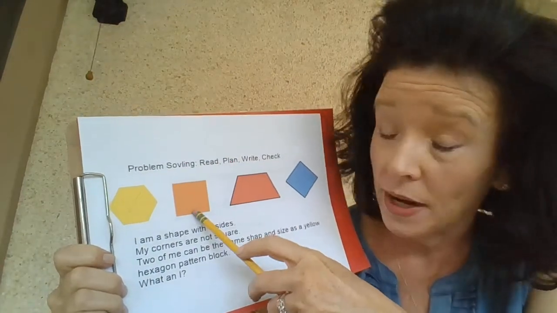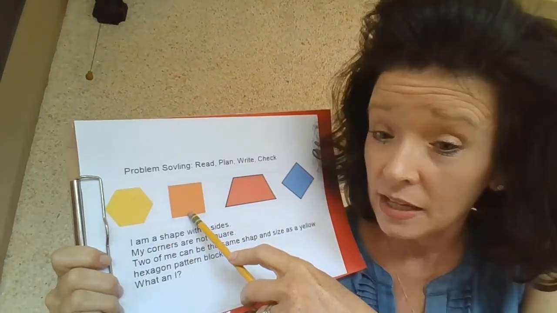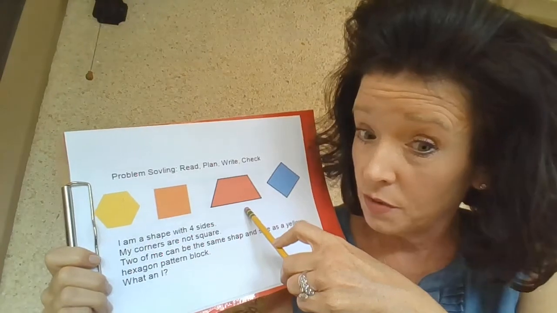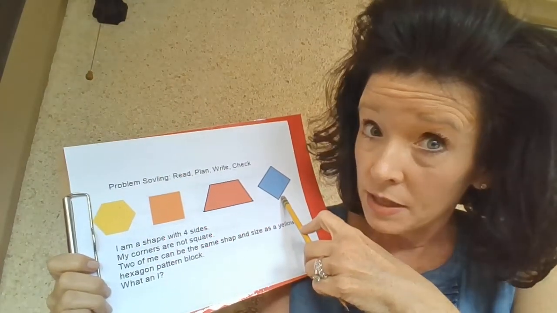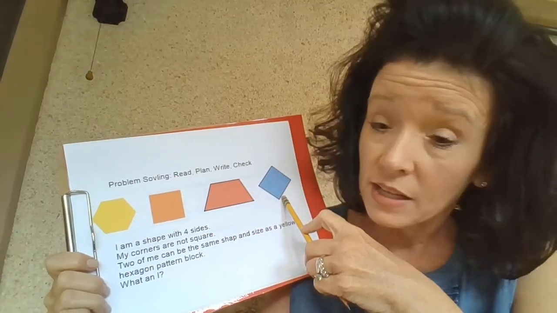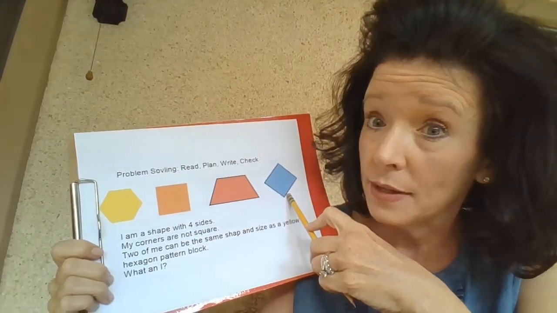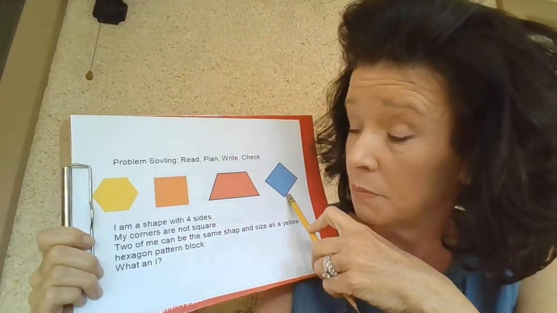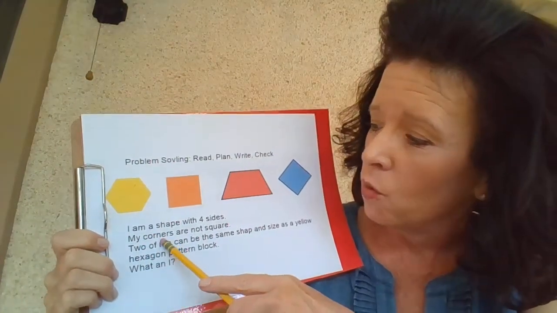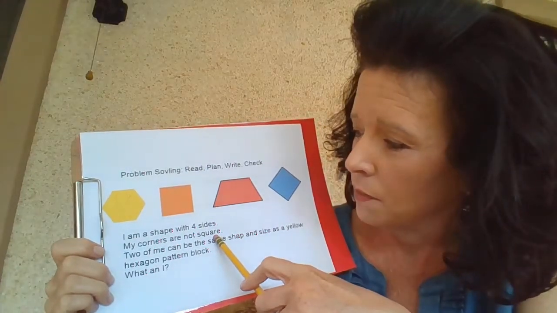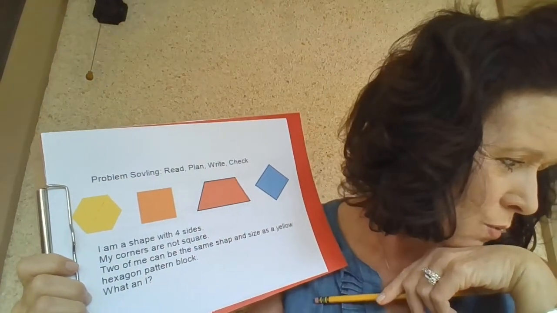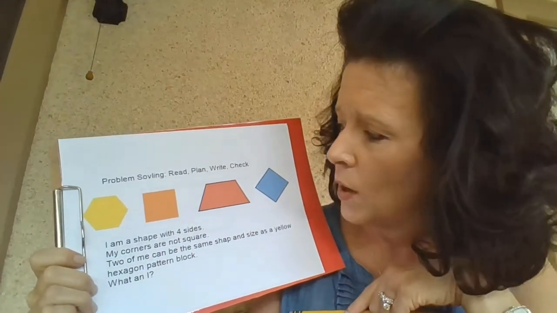Can it be a square? It has 4 sides. Can it be a trapezoid? It has 4 sides. Can it be a diamond? Yep, it has 4 sides. So let's keep going, see if we can narrow it down. Step 2. My corners are not square.